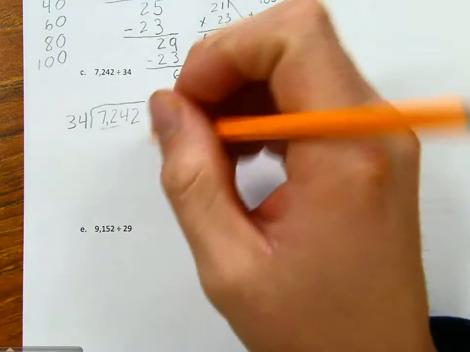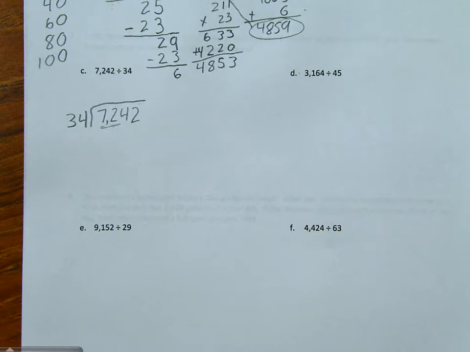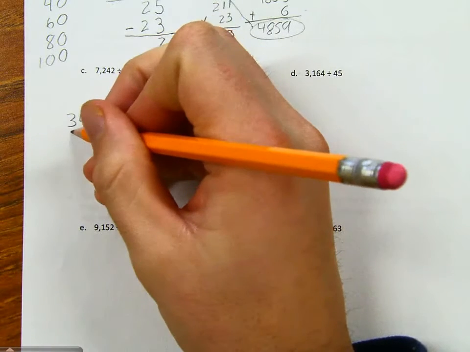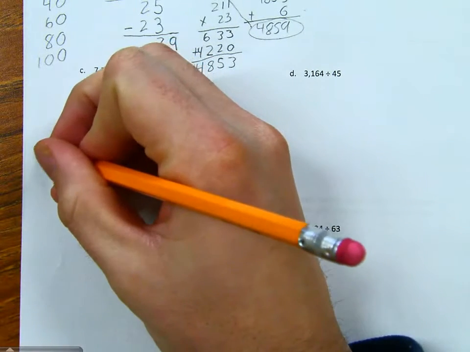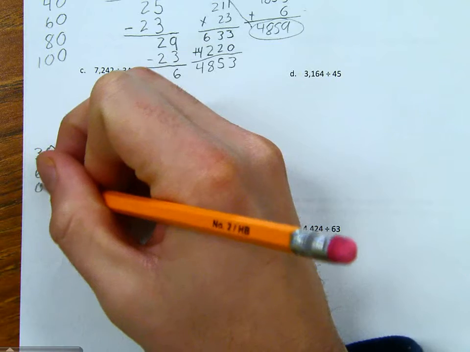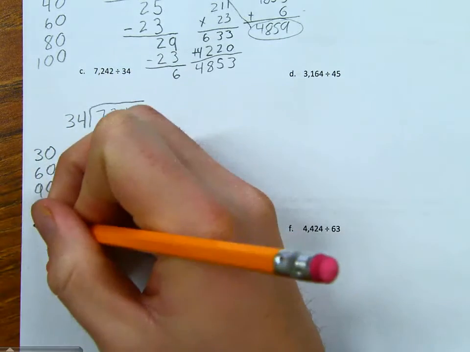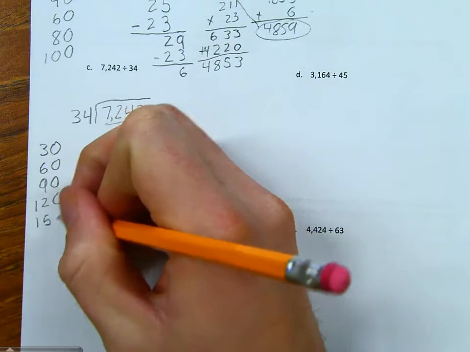34, again, I'm going to estimate and round that to 30. And then I'm going to skip count by 30s down here. 30, 60, 90, 120, 150. And we'll stop there for now.